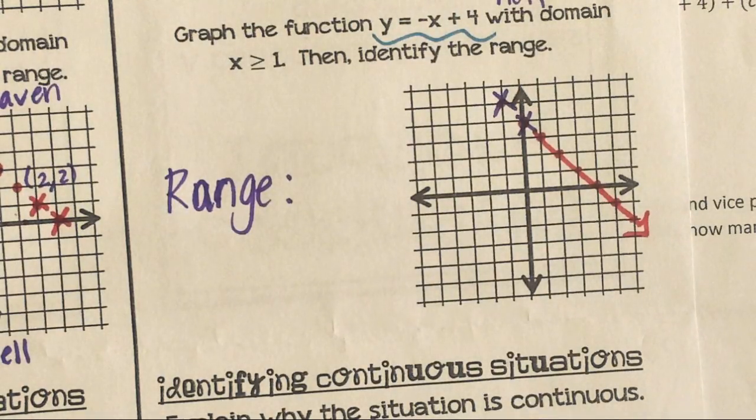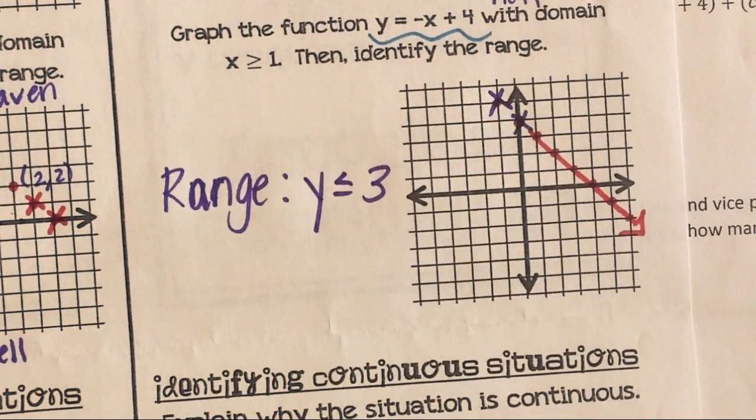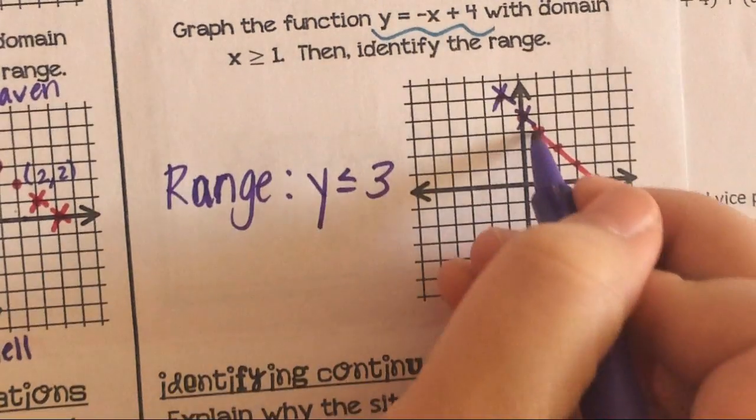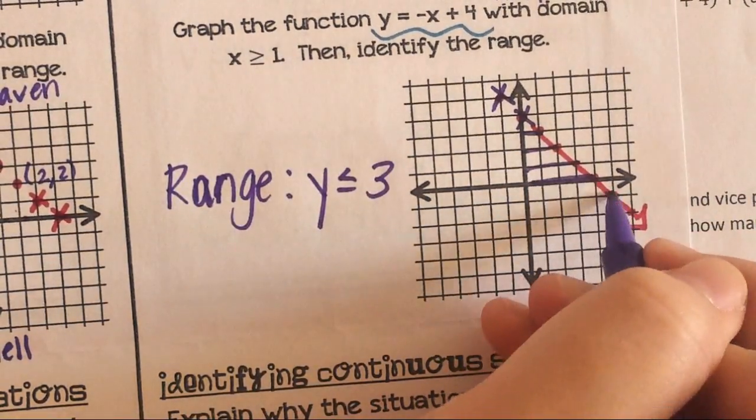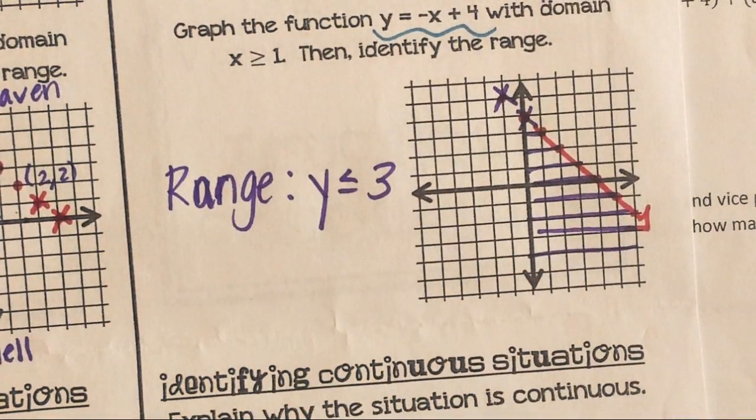Positive 3. So our range is anything below positive 3. As long as we stay under 3, we can reach out and touch it all day long. But anything higher, and we're SOL.